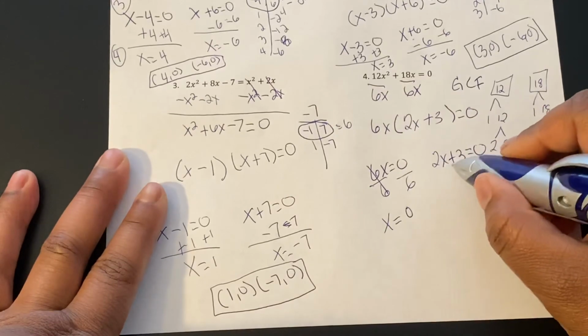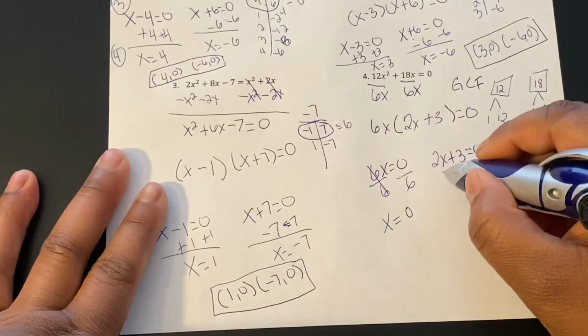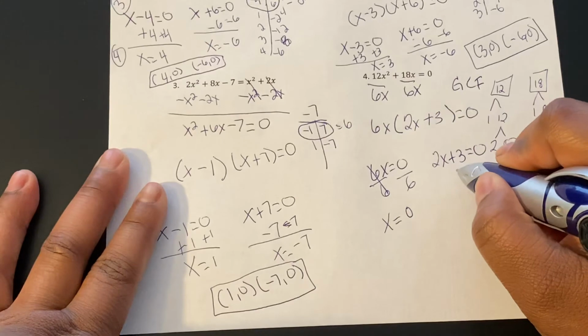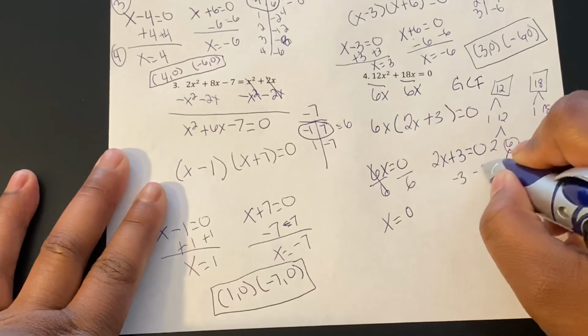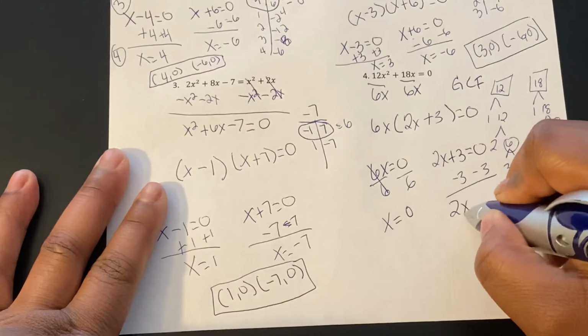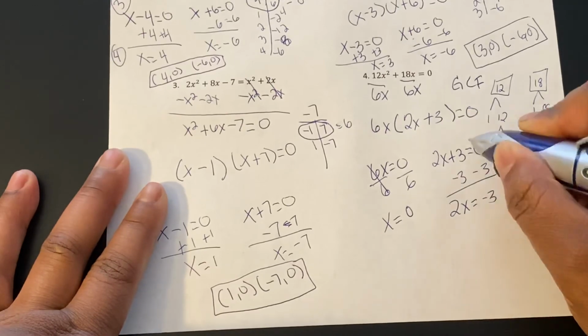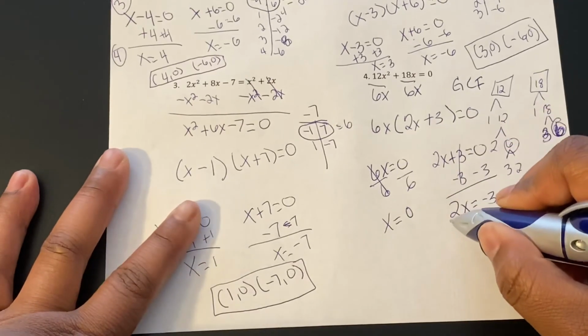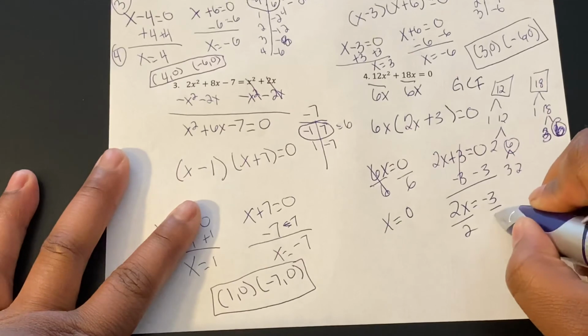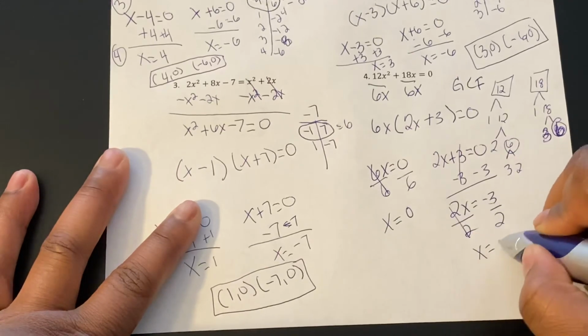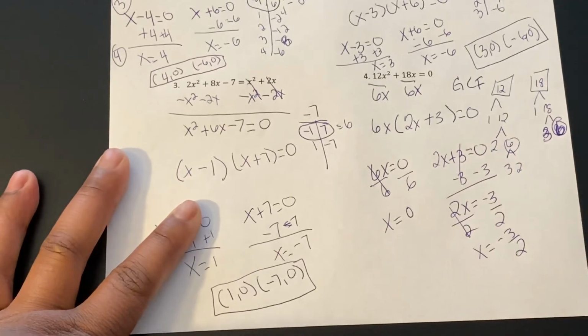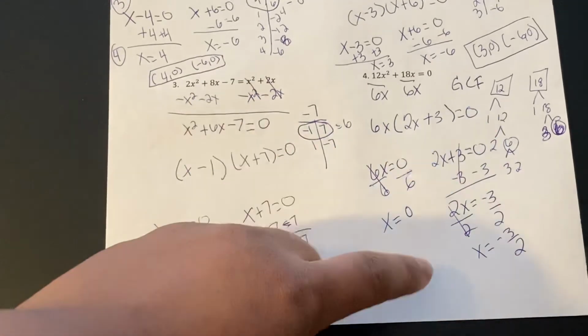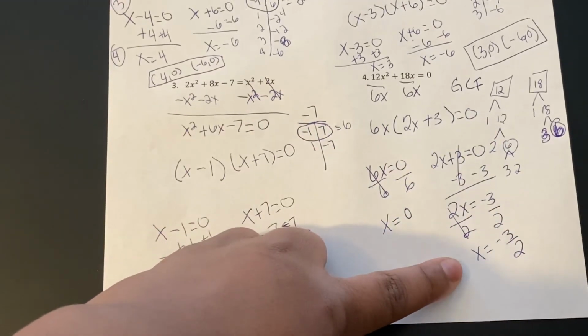On this one, I have 2x plus 3 equals 0. I'm going to solve for x by subtracting 3 first. That's going to give me 2x equals negative 3. And then I'm going to divide by 2 on both sides. Again, I'm solving for x. Okay, so when I solve for x, I get x equals negative 3 over 2.